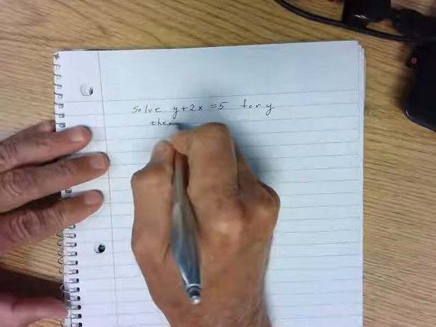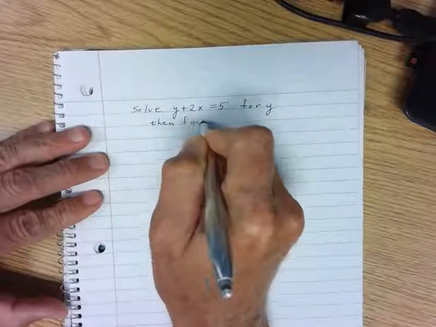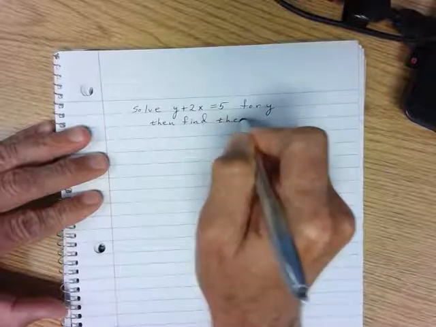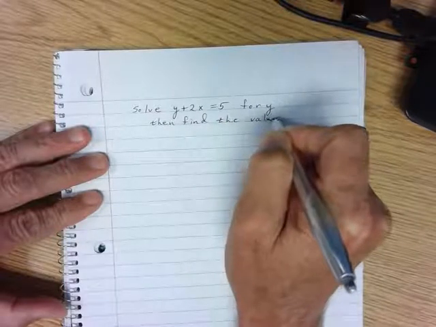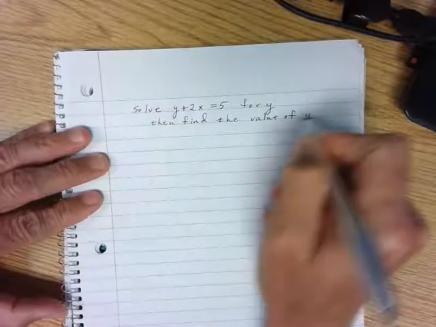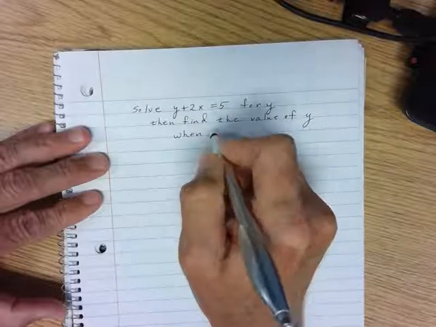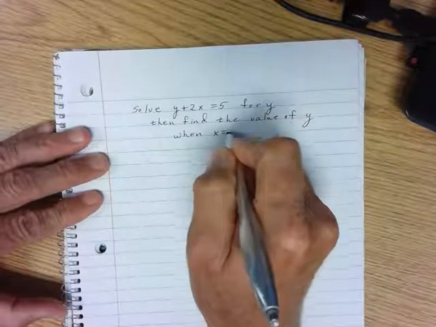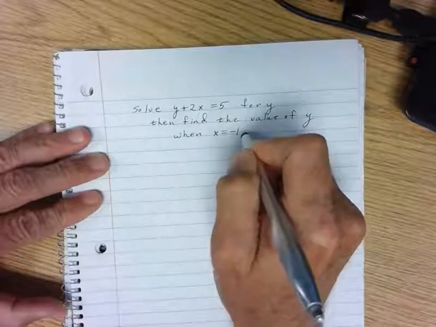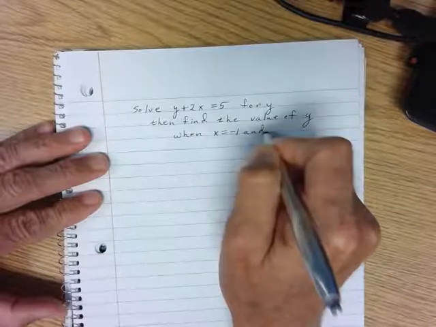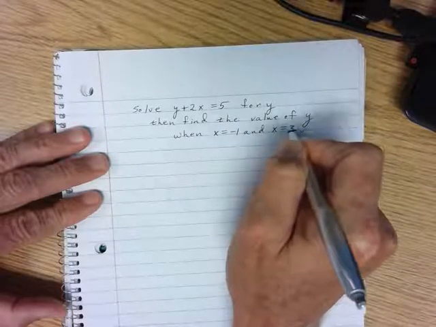Then find the value of y when x equals -1 and x equals 3.